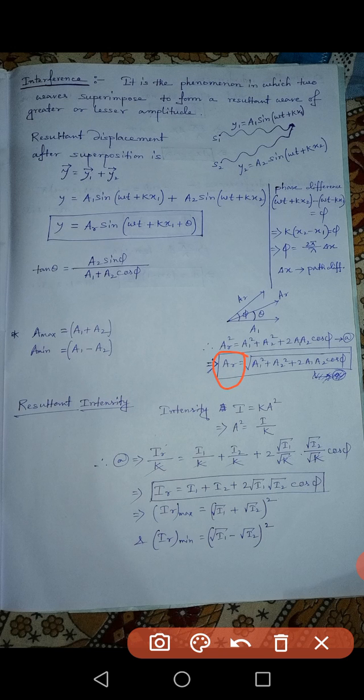Now the resultant amplitude will be the maximum if cos phi becomes 1, because the maximum value of cos phi is 1, right? So if this is 1, what will be the form of the equation? Like a square plus b square plus 2ab, that means it is a plus b whole square. That means it is A1 plus A2 whole square under root.